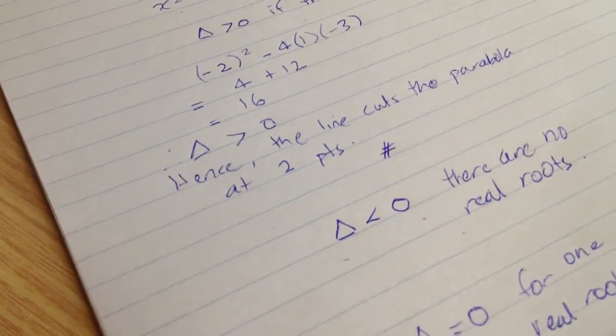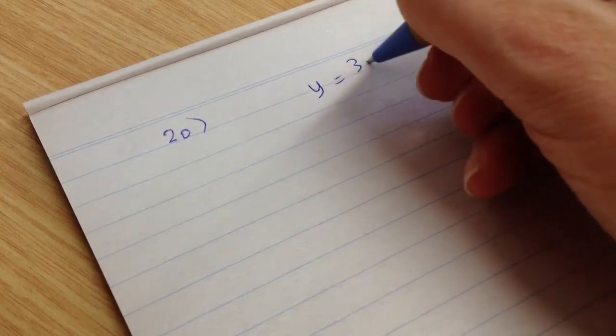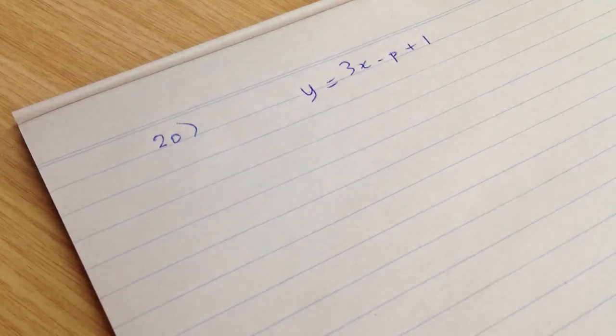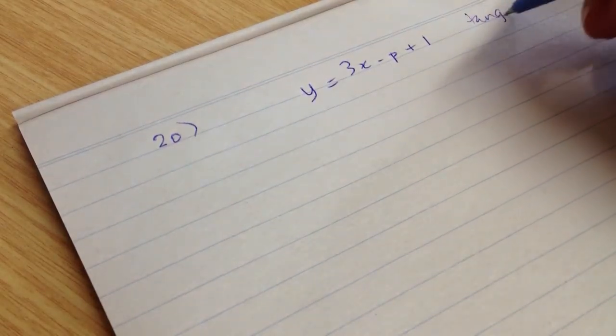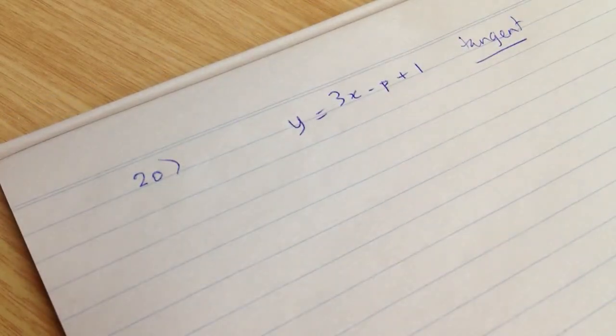All right? So now, question 20. So I'll turn my page. Question 20 of the exercise says that the line y equals 3x minus p plus 1 is a tangent to the parabola. It's a tangent, okay? That's an important word because a tangent tells you that you're looking for one root, okay?